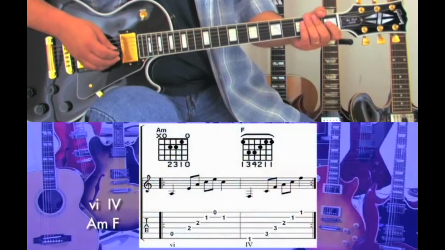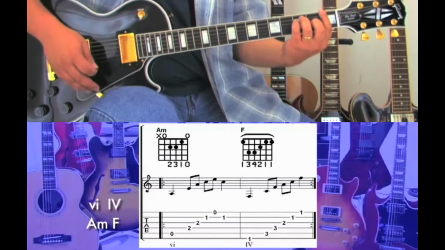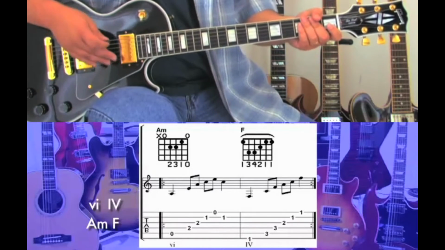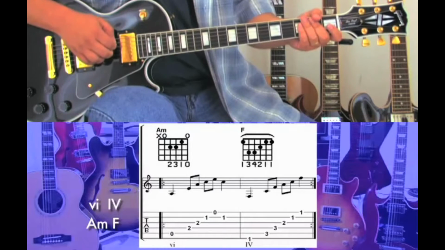Here's a 6-4 progression that has us switching from an A minor to an F. We'll learn this arpeggiating quarter notes and eighth notes. The count is 1, 2, and 3, and 4.